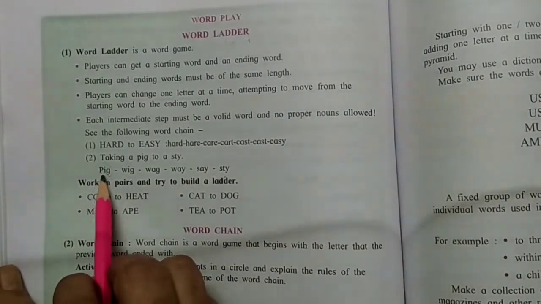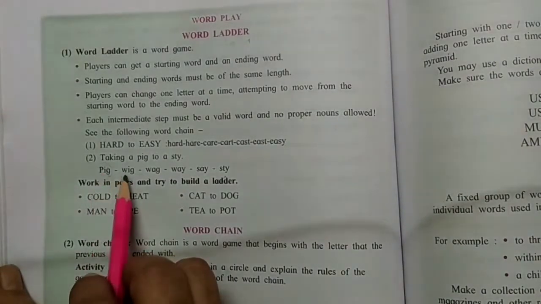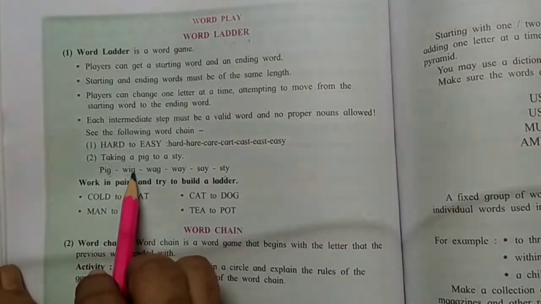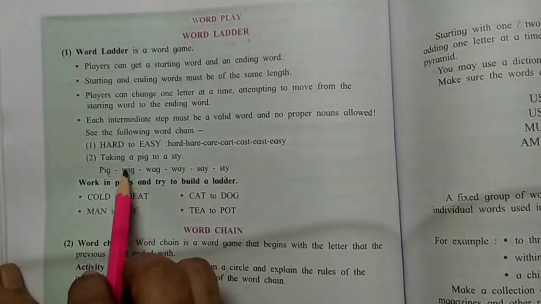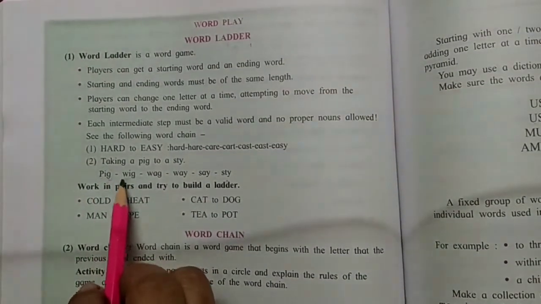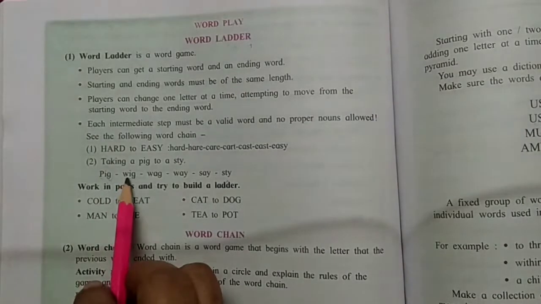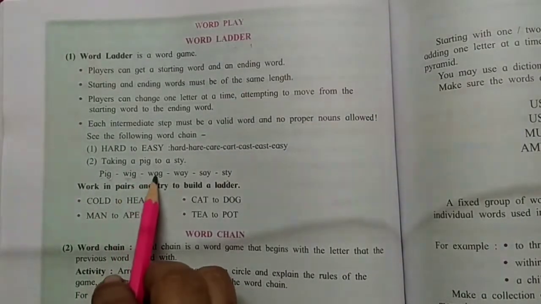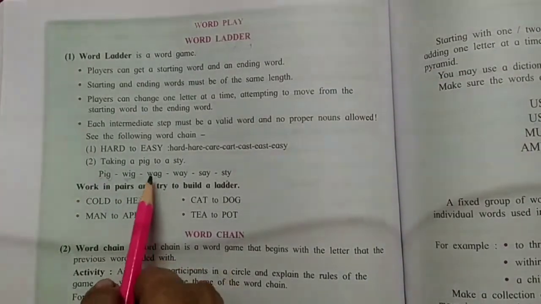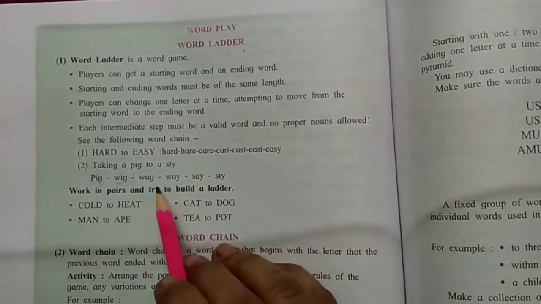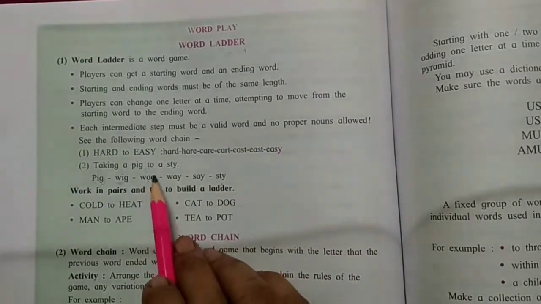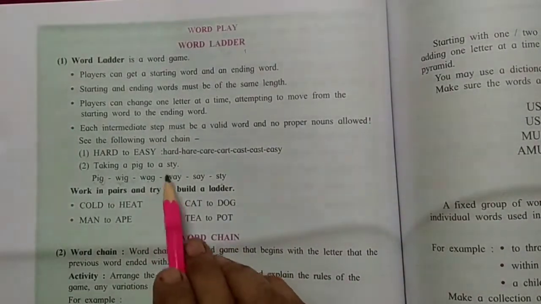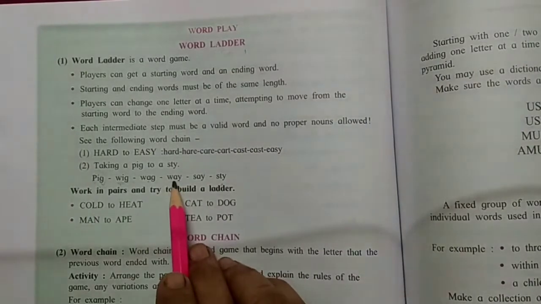So now here, from pig I have removed this P and written W, so it became wig. Next time again I have to change one letter, but I cannot change this W because I have already changed it. This is the first letter which I have changed. So now I have to change either I or G. I have changed I and it has become wag. Wag means to move. It has to be a meaningful word. Remember that. Now from this again I have to change one letter, G. So I have changed G and it became way.